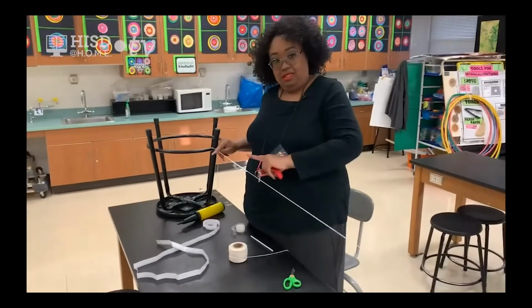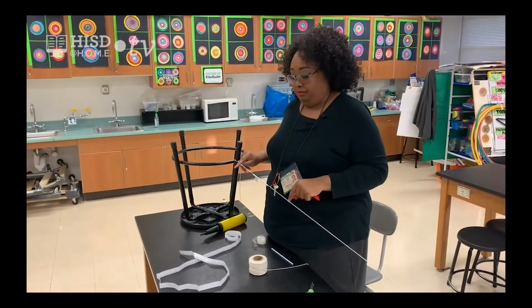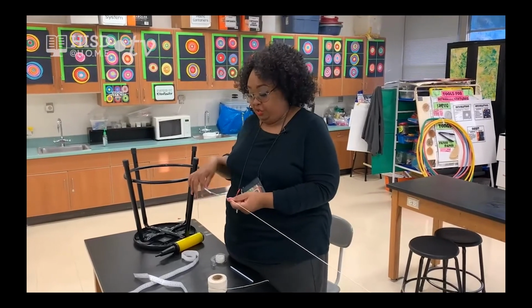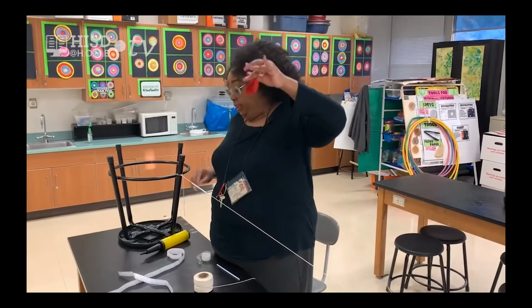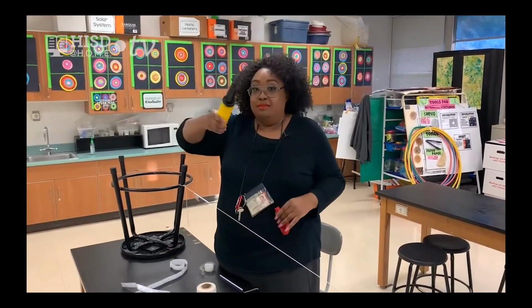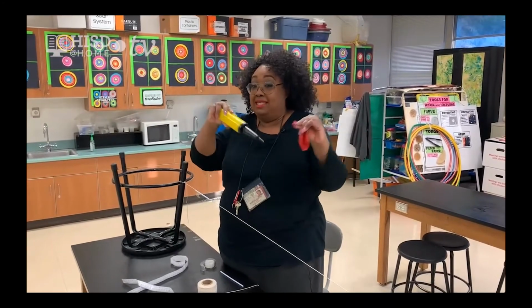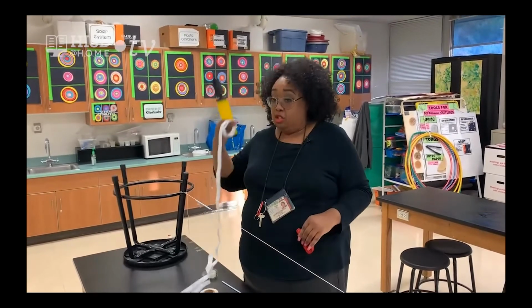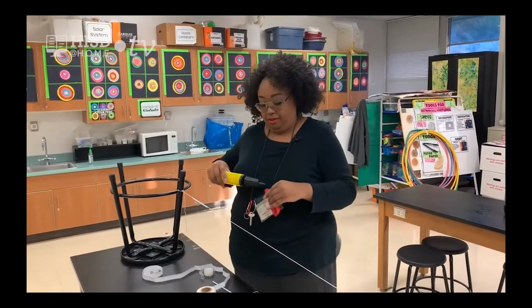String, tied from chair to chair. Straw, threaded on the string. Balloon. Balloon pump, so I can get the same amount each time I do it. Some tape and my trusty tape measure. Let's go.